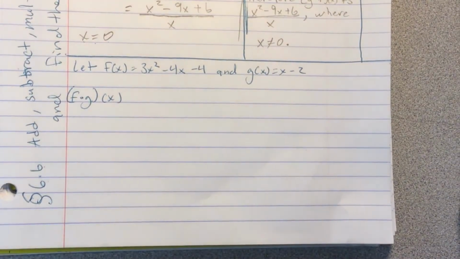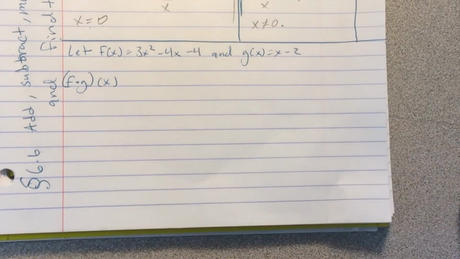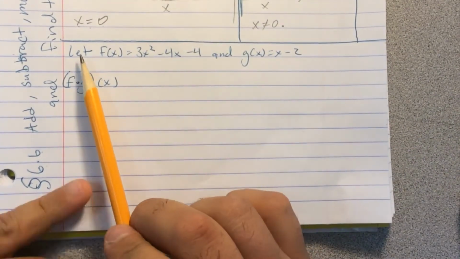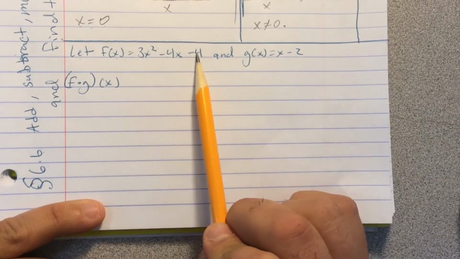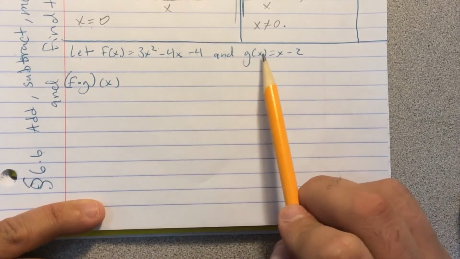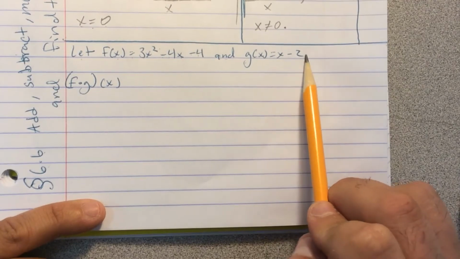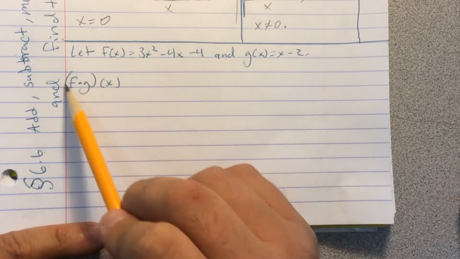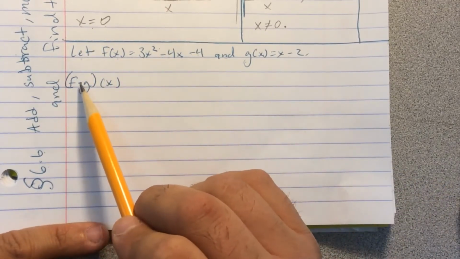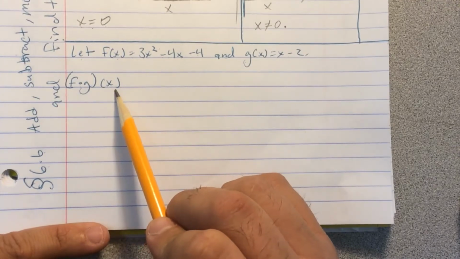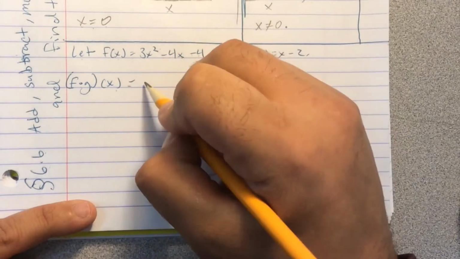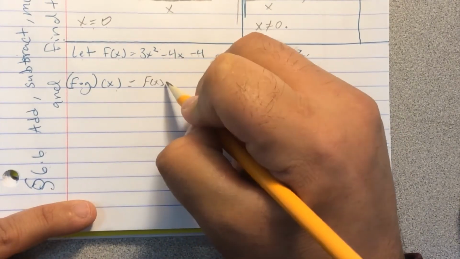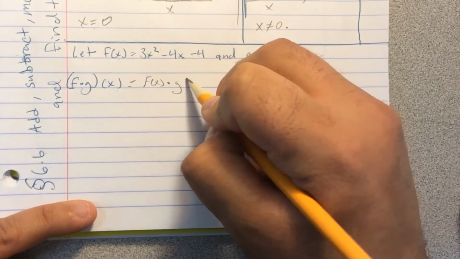There we go. So for this one here, we have let f of x equal 3x squared minus 4x minus 4, and g of x equal x minus 2. The operation we're going to perform here is multiplication, f times g of x. So we're going to go ahead and show you what that looks like. f times g of x is actually f of x times g of x.